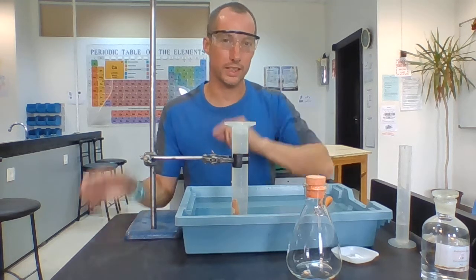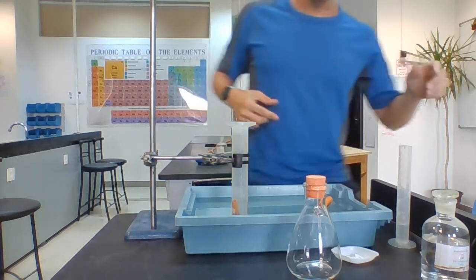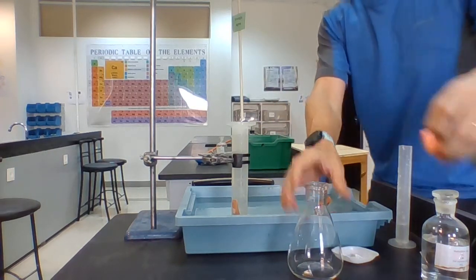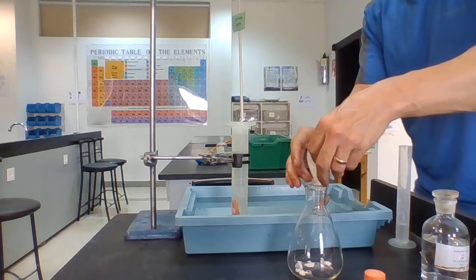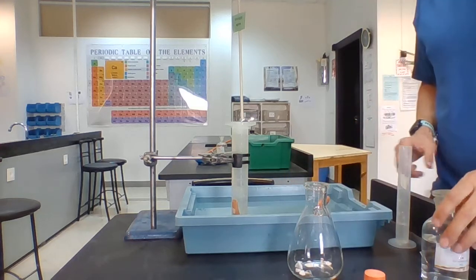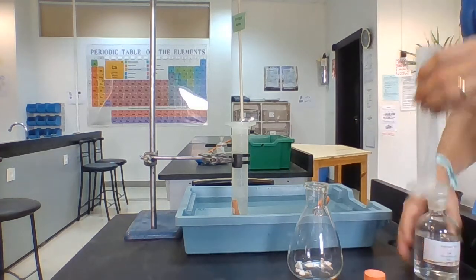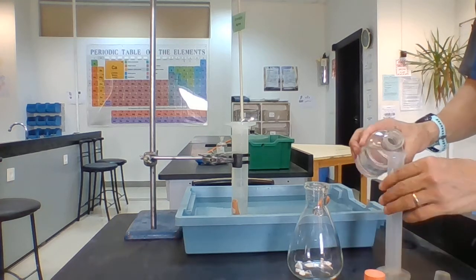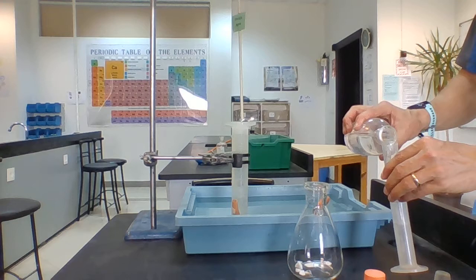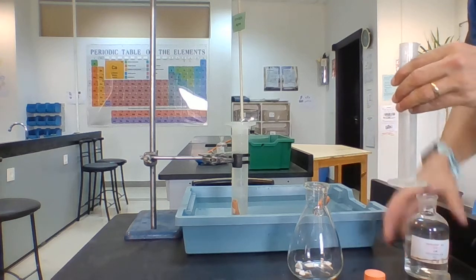But I'm going to collect the gas inside this measuring cylinder, same as last time. I'm going to open up the sidearm flask and put calcium carbonate chips inside it. What I want you guys to look for are the bubbles which are going to fill up this measuring cylinder.